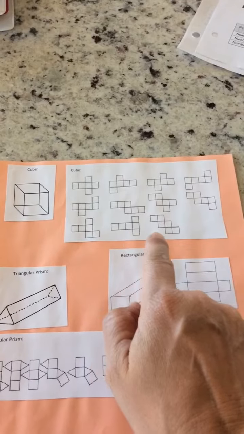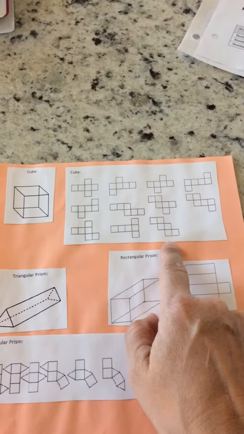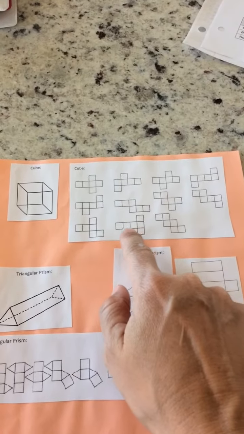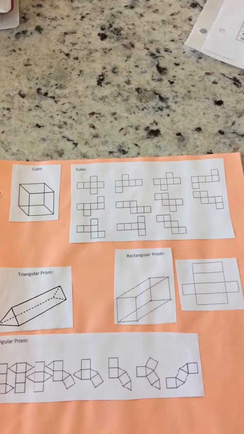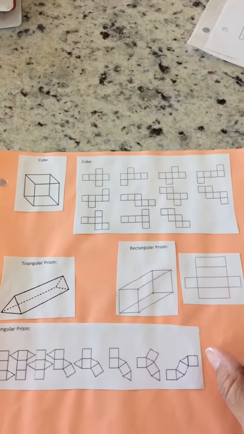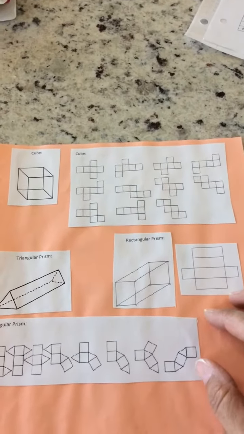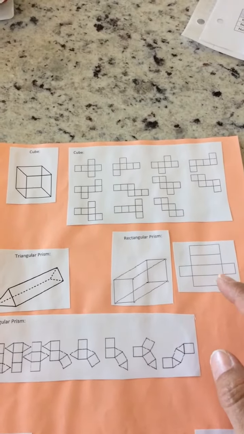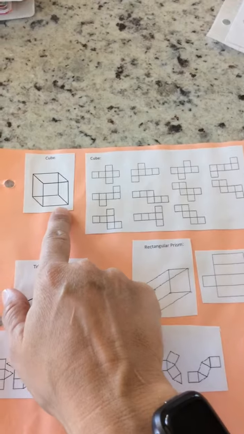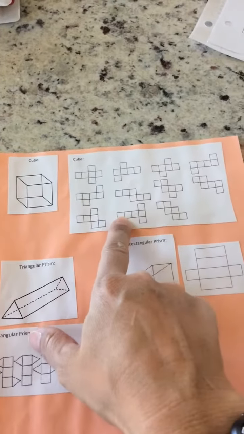And because there are so many, this isn't even all of them, we just want you to be able to identify that there can be more than one. So again, this is something that I would have you guys look at and create in class with our journal. So this is an example of something from last year where they had to find the cube, cut it out, match it to the different nets.